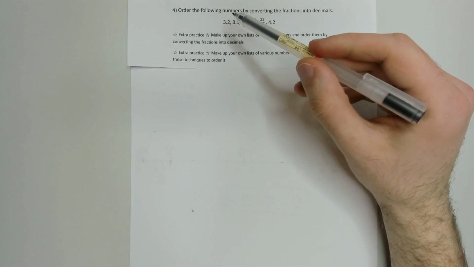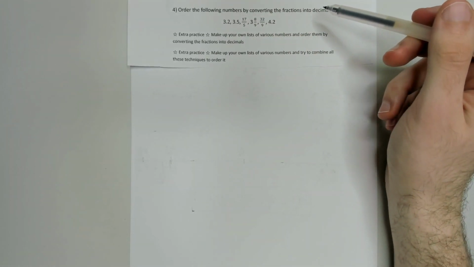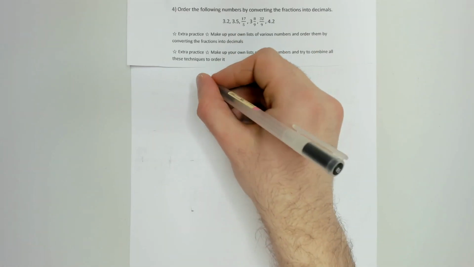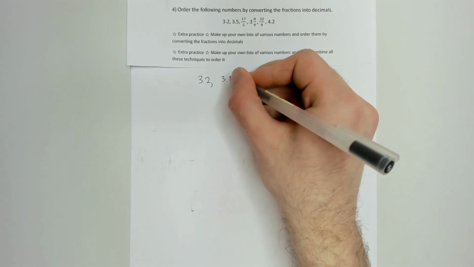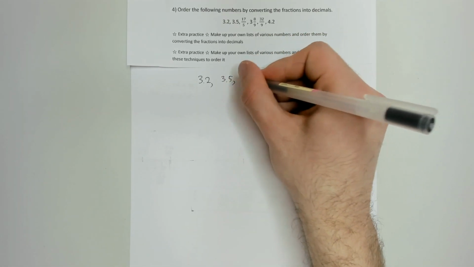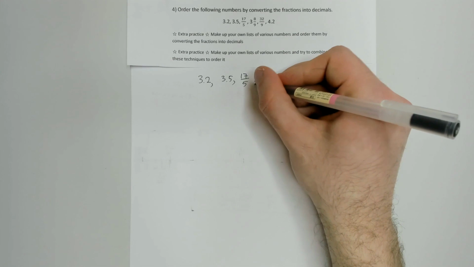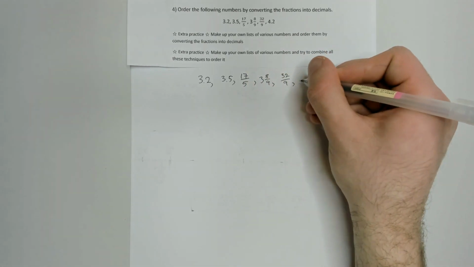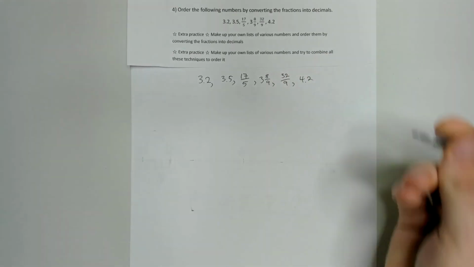All right, so here it says order the following numbers by converting fractions into decimals. Okay, so for this one, we know it's pretty easy to compare decimals, right? We just look at what numbers are bigger. So one reasonable technique, especially if we have a lot of decimals, is why not just convert the fractions into decimals, and then we can see which one's bigger. So let me write this out. We got 3.2, 3.5, those are already decimals. But then we got 17 over 5, so we got to convert that into a decimal. 3 and 8/9, we got to convert that into a decimal. And 32 over 9, we got to convert that into a decimal.